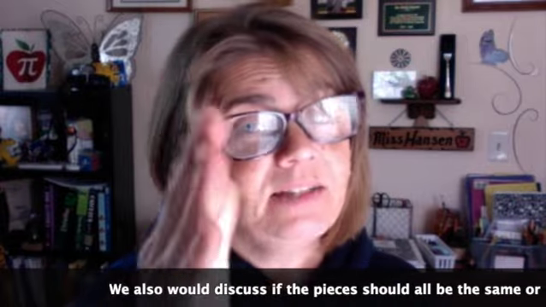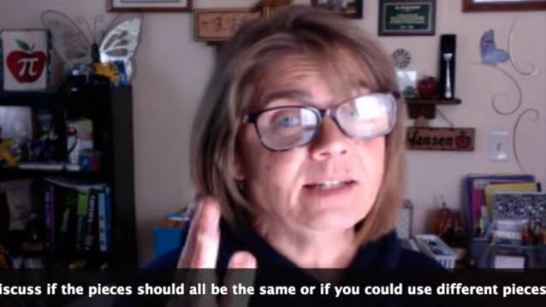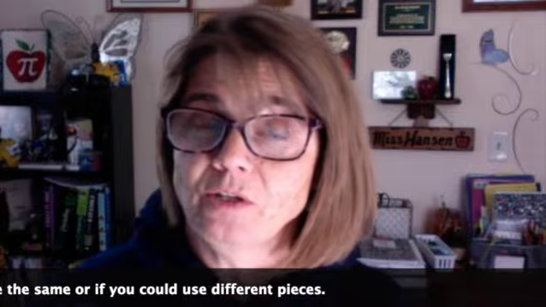So first I would present the half size one. And then I would say, okay, everybody, use your fraction pieces to find how many different ways you can make something the exact same size as this using whatever pieces. And I said, it has to be exact. It can't hang over any. It has to be exact. And so they would go through and do that.